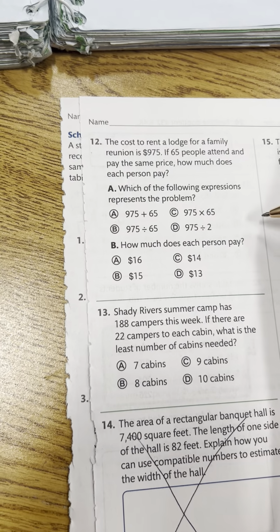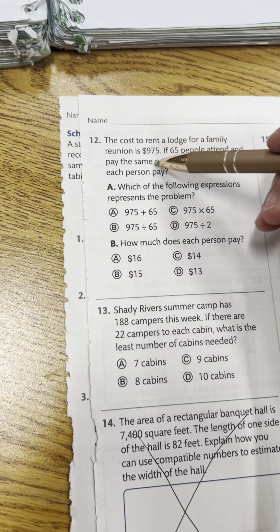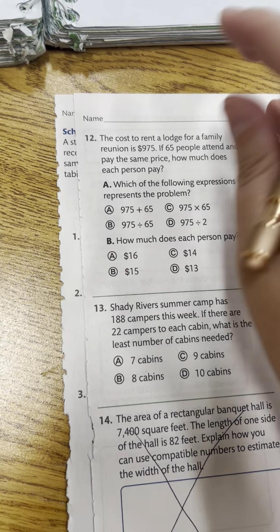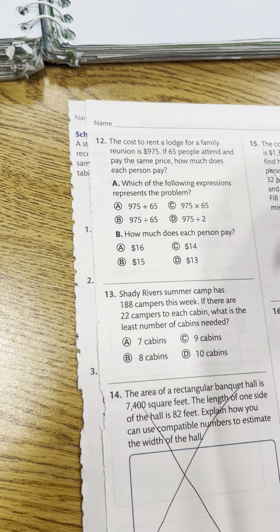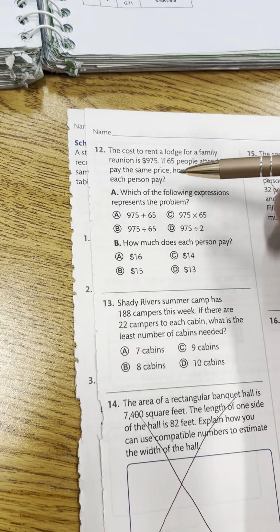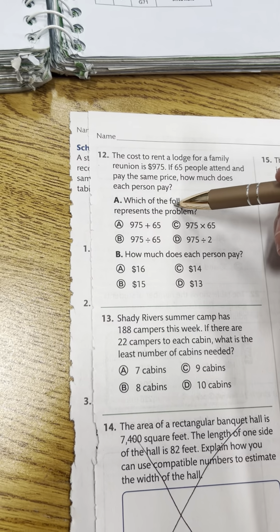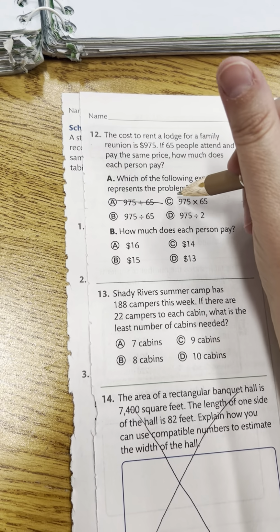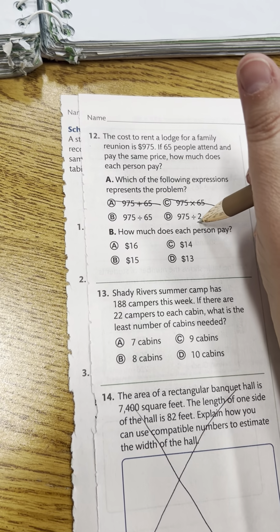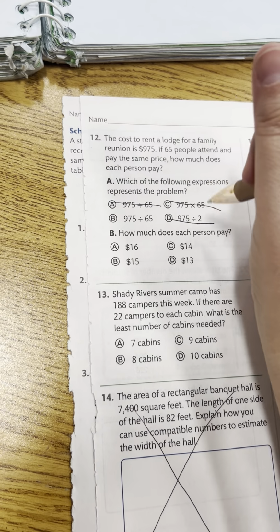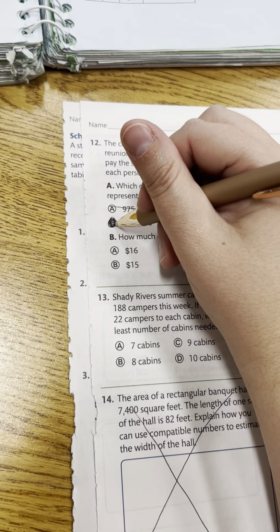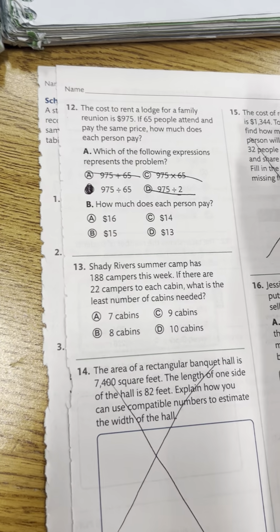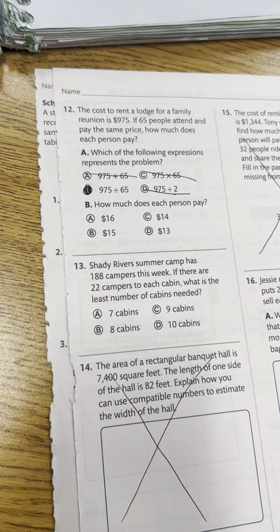Number 12. You got this big amount of money. Everybody's paying the same price. That means we're putting them in equal little groups. And we want to know how much does each person pay. That's division. Not adding. We're not multiplying. We're not doing it times 2 or divided by 2. We're doing B right here. Easy. Then we have to figure it out.